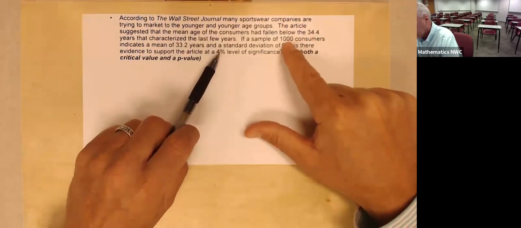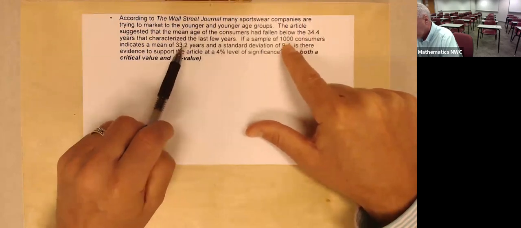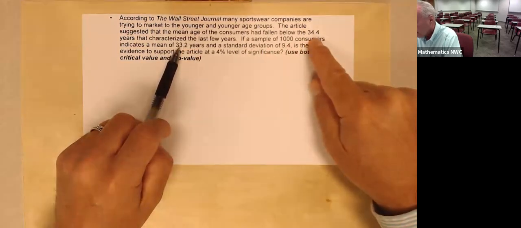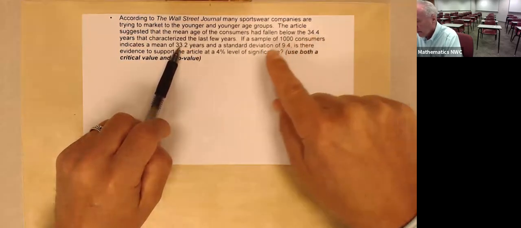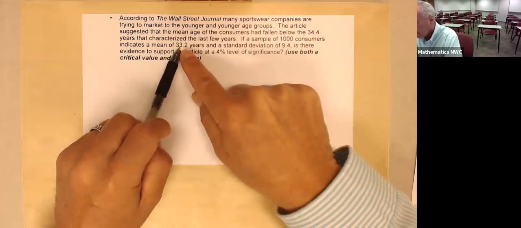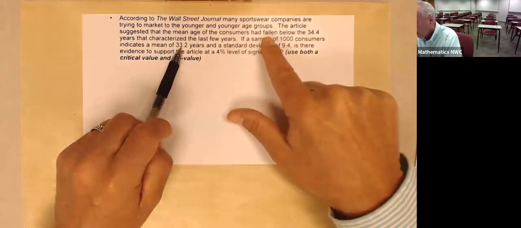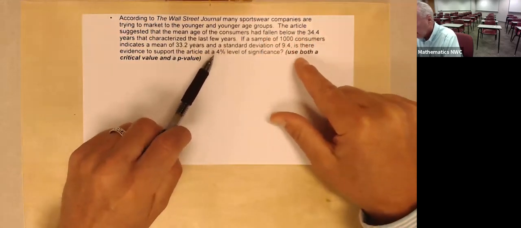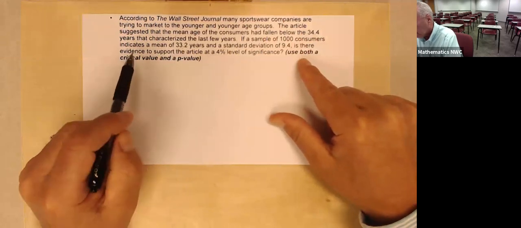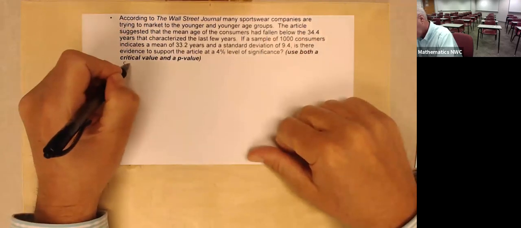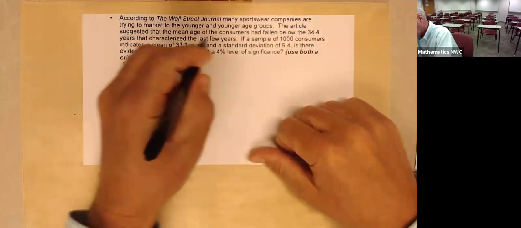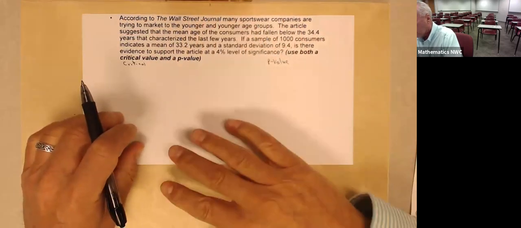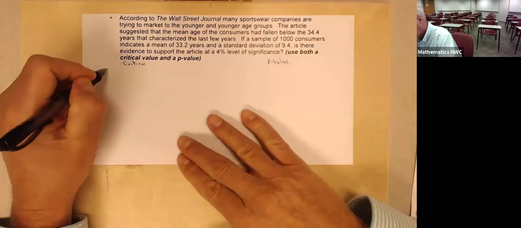So we take a sample, in this case, a pretty large sample. We got 33.2. 33.2 is less than the historical 34.4, but is it enough less that we have evidence that it has fallen below? We have an unusual alpha level. They want us again to go both critical value and p-value, so I'm going to again do both. Critical value and p-value. So here we go.